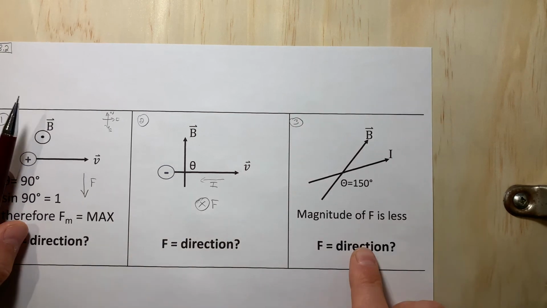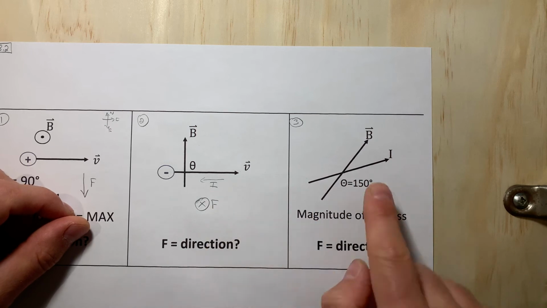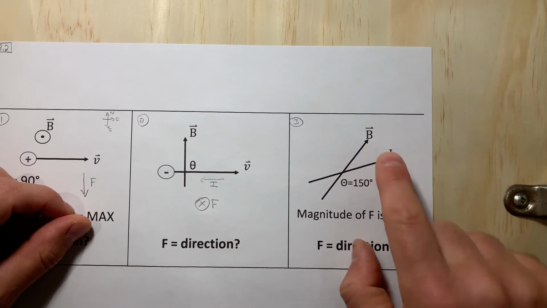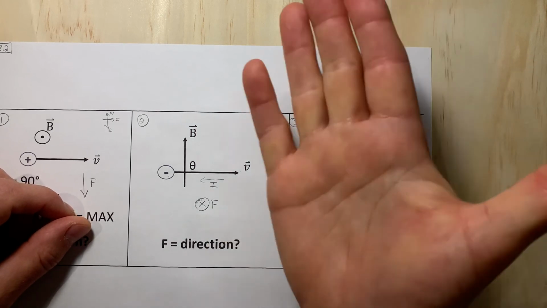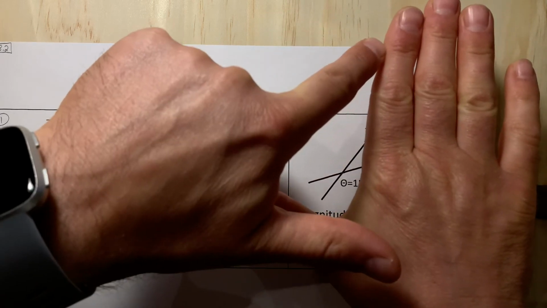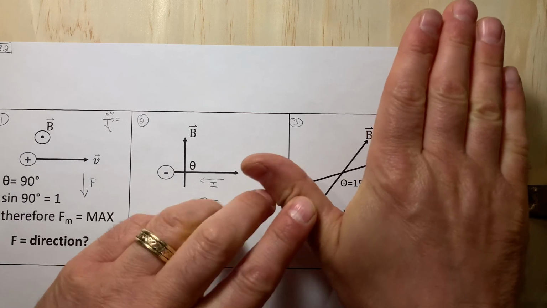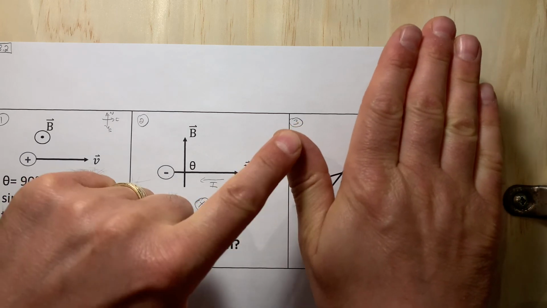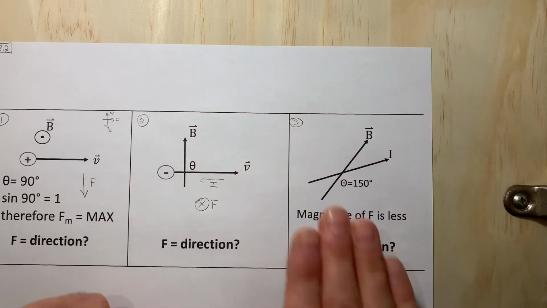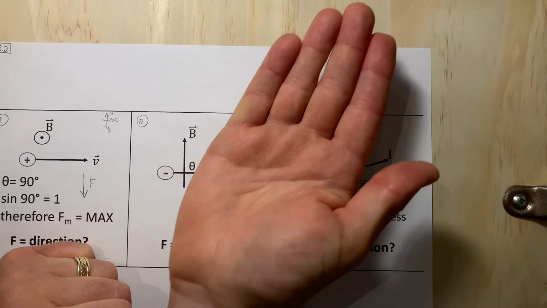Last one then, number 3, again, pause the video if you think you can work this out. Just something to note, I and B do not need to be at right angles. So if I'm using my right hand like this, here's I, here's B. I haven't lined it up yet to this, but here's I and here's B. They do not need to be at right angles, okay? So I can be at some other angle to B.